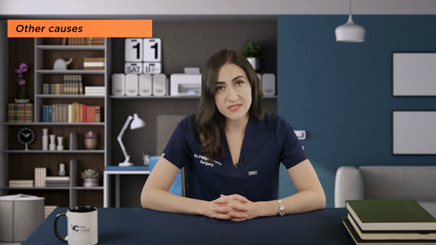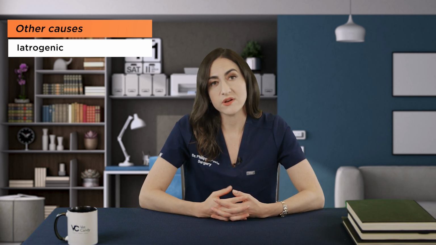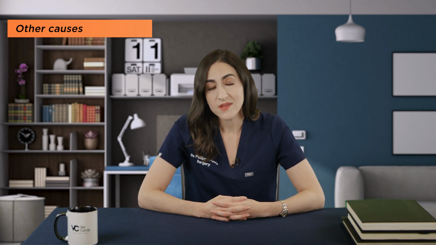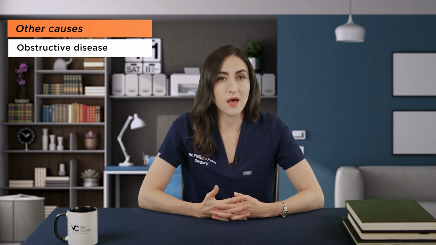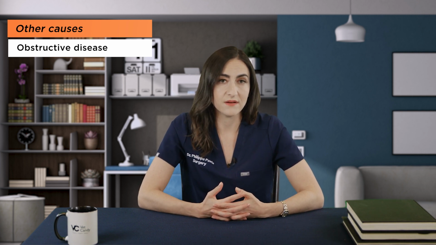Another, unfortunately, very common cause of uroabdomen is iatrogenic, so post-operative cystotomy that's leaking or attempts at urinary catheterization gone awry. As well, obstructive disease, so stones that cause upstream obstructions and then leakage of urine can also be a cause. So how do we diagnose a uroabdomen?